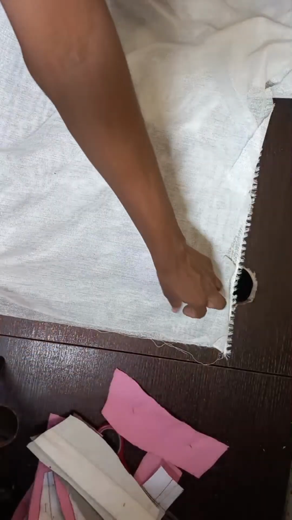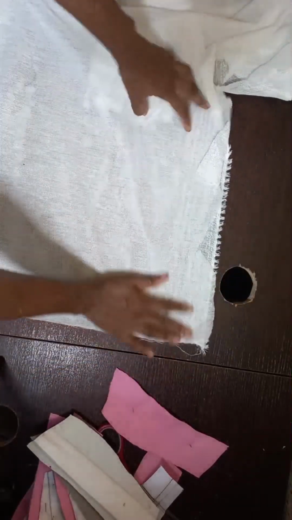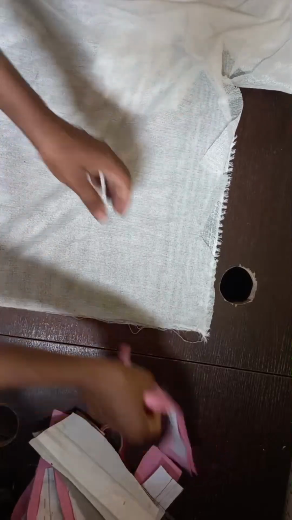Trying to fold my interfacing because I need 2 of each. Okay, we can start cutting now.